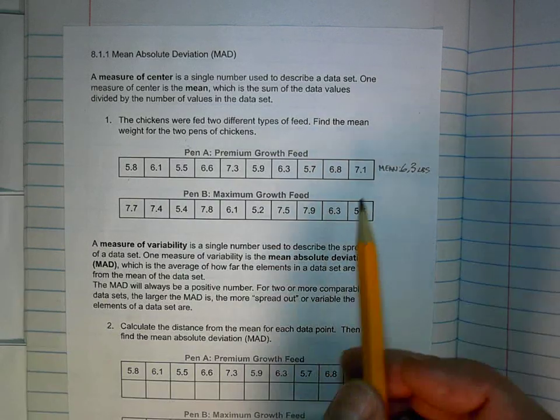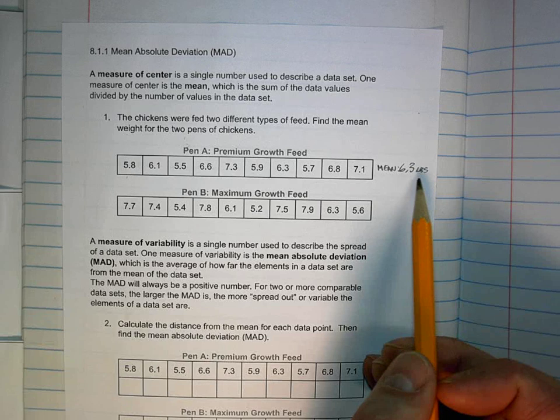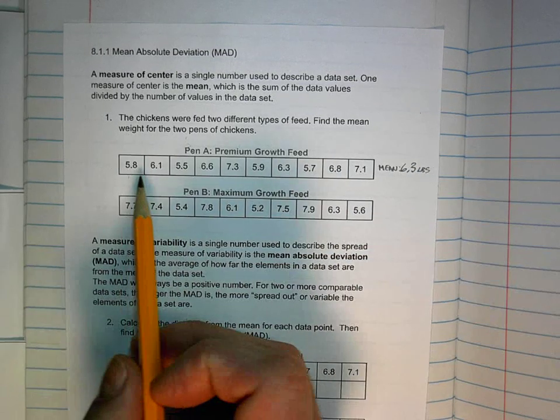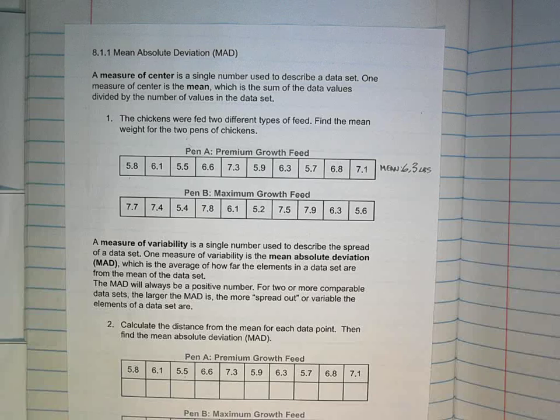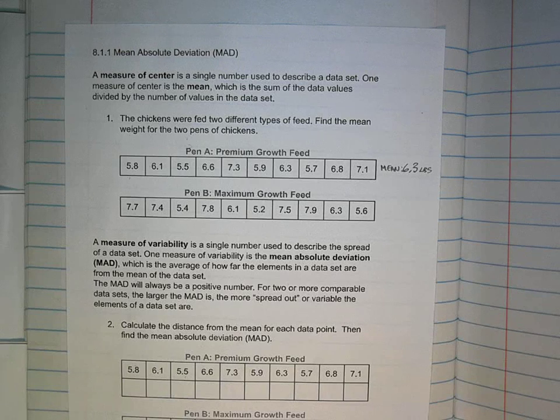And if you look, it makes sense. When you're calculating the mean, look across. If I lined all these up, 6.3 is roughly in the middle somewhere anyway, right? All right, so let's look at pen B. We're using maximum growth feed. Let's find the mean weight of the chickens in pen B.